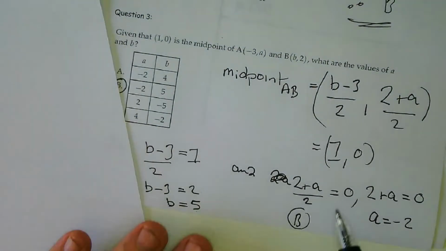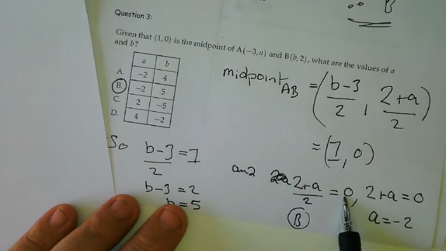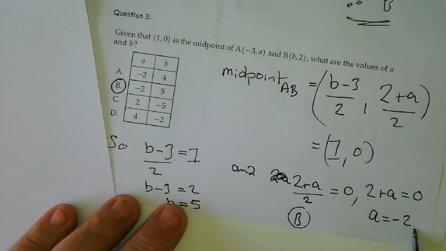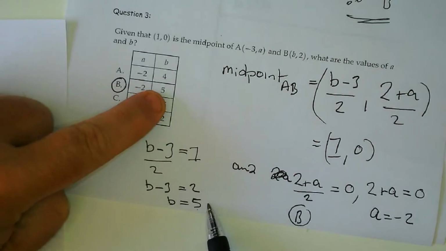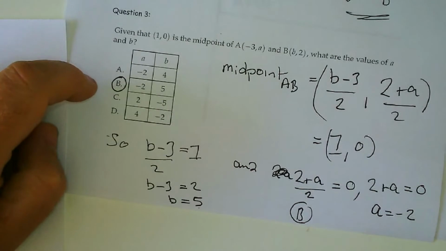And then the final one, this bit here, so 2 plus a divided by 2 equals 0, move the 2 up, 2 times 0 is 0, 2 plus a equals 0, a equals minus 2, so a equals minus 2 and b equals 5 would be B. So C, B and B.